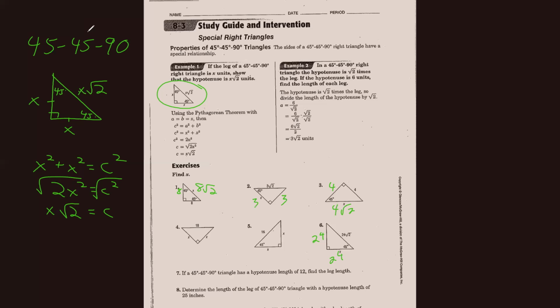Now, 4 and 5 are a little bit tricky. All right. Let's start with 5. Where we're given our value, it's our hypotenuse. But normally our hypotenuse has what on it? It normally has a radical. Does this have a radical? No. So we're still going backwards. We still have to get rid of the radical, just like we got rid of the radical on number 2 and number 6. Right? How did we get rid of the radical?